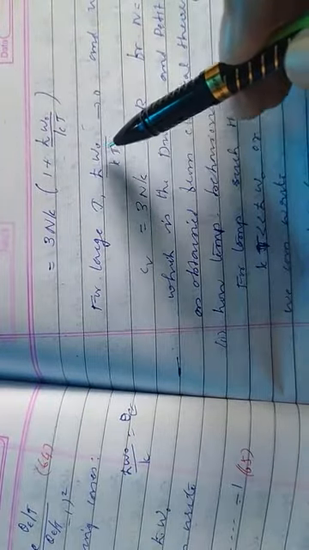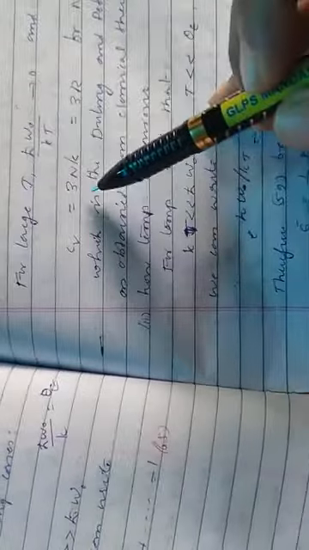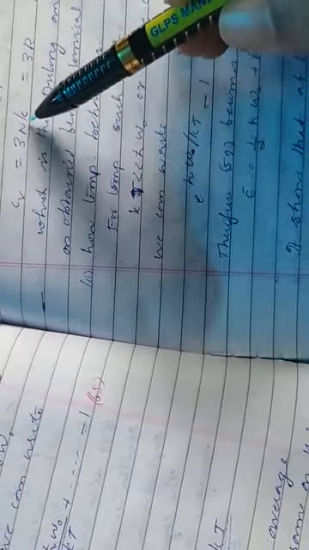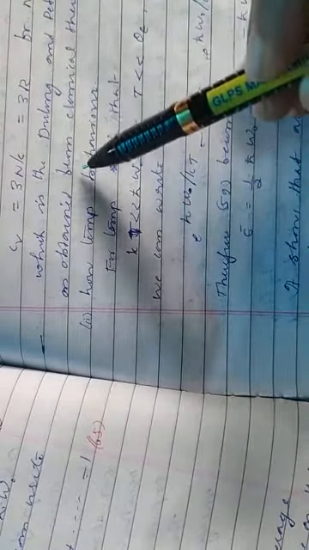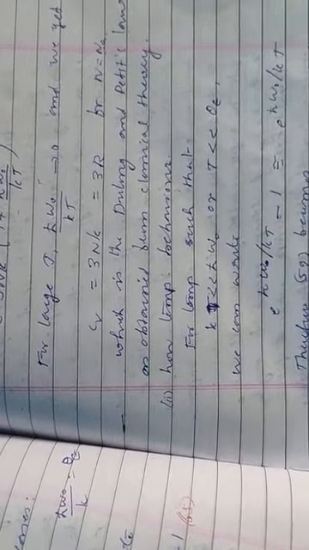For large T, h cross omega 0 by kT tends to 0, so this term can be neglected. So we'll get Cv equal to 3nk, which is nothing but 3R for n equal to Na, that is for 1 mole of substance, which is Dulong-Petit's law, just as we obtained from classical theory. So at high temperatures, Einstein's theory exactly coincides with the predictions from classical theory of heat capacity.